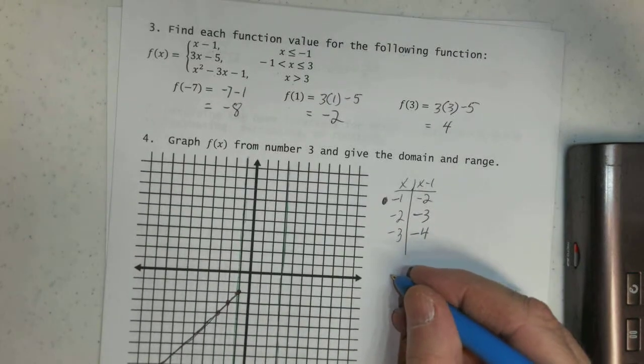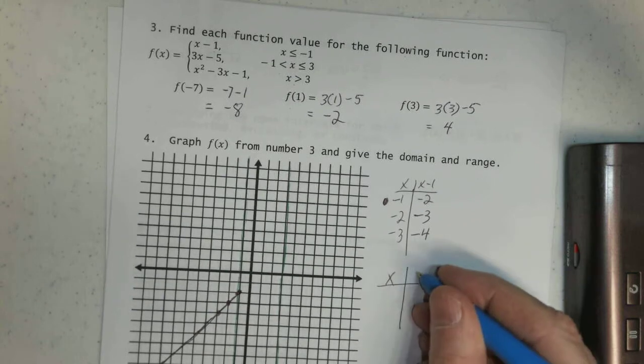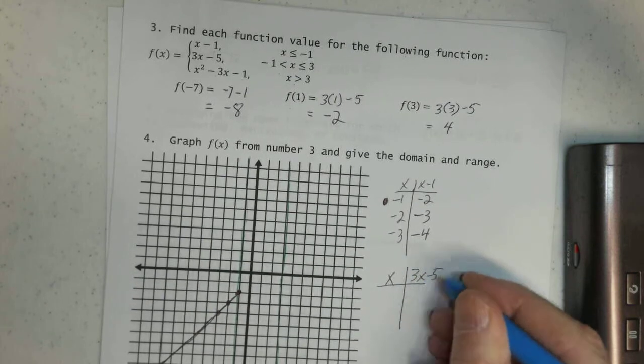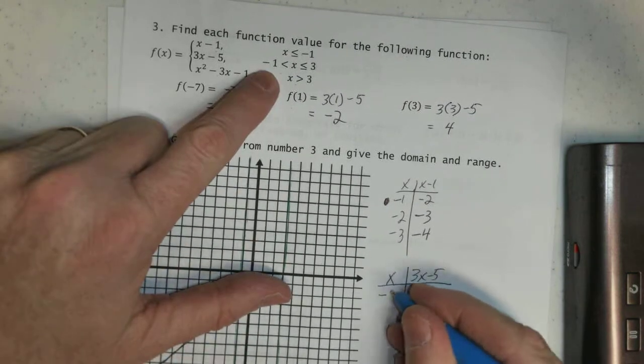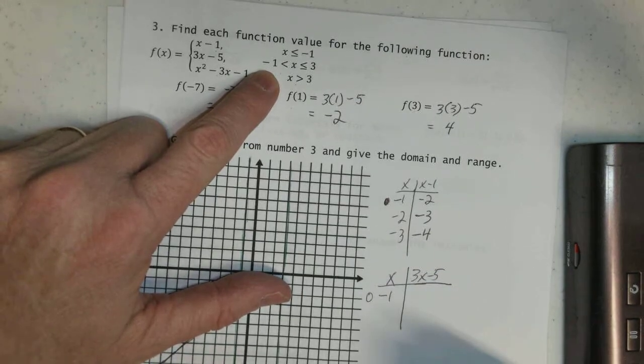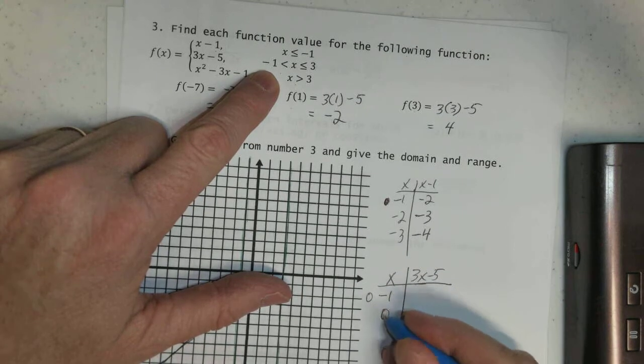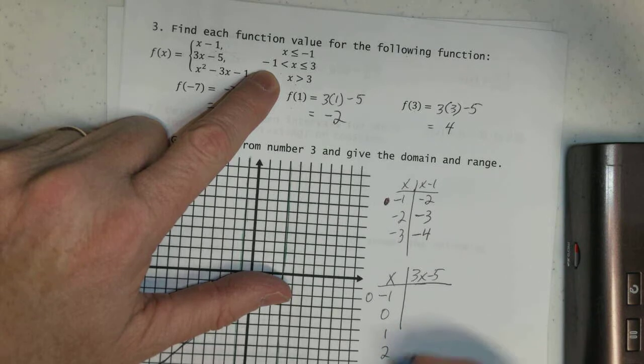Now, I'm going to do the middle part, x and 3x minus 5. And I am going to do negative 1, but I'm going to use an open circle for negative 1, 0, 1, 2, and 3.